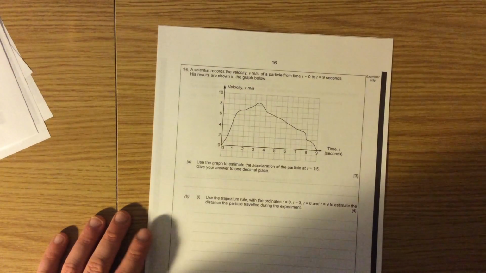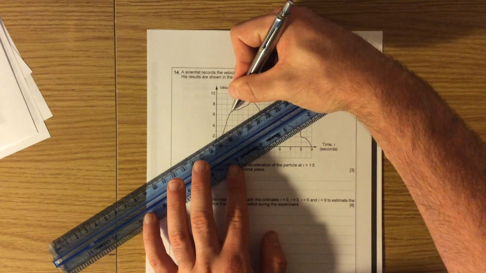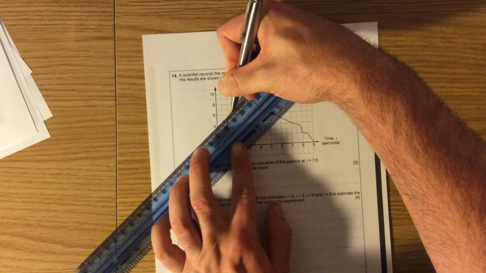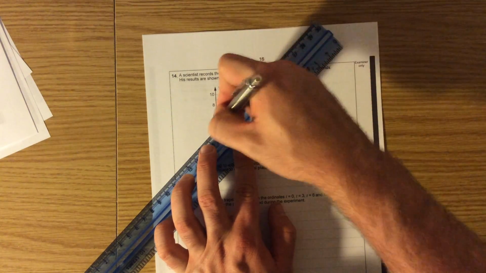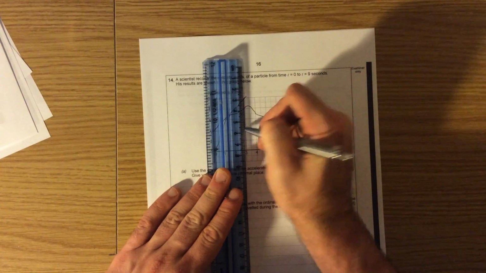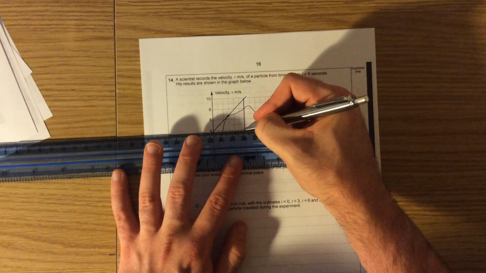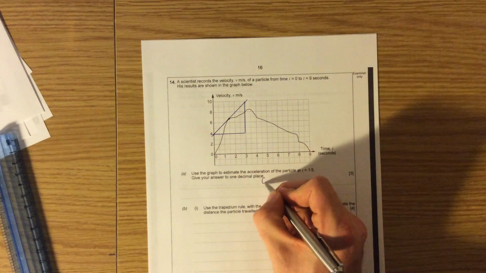Question 14. If I want to estimate the acceleration of a curve, I go to the point 1.5, which is here, and I draw a tangent as close as I can to that curve, and then to find the gradient of that tangent, I use the increase in y divided by the increase in x that we use to find the gradient of any line. So my increase in y is from 4 right the way up to 10, so that is 6.